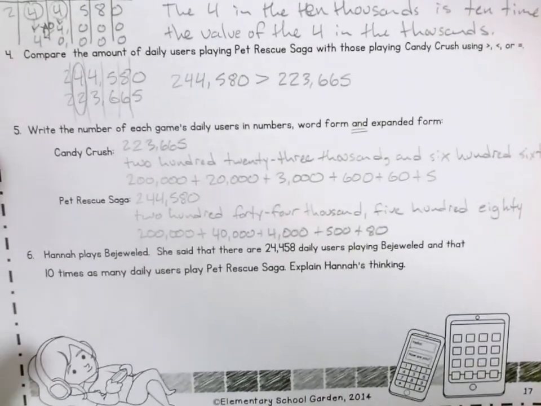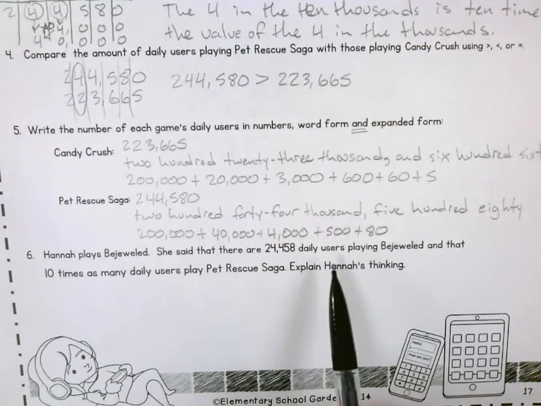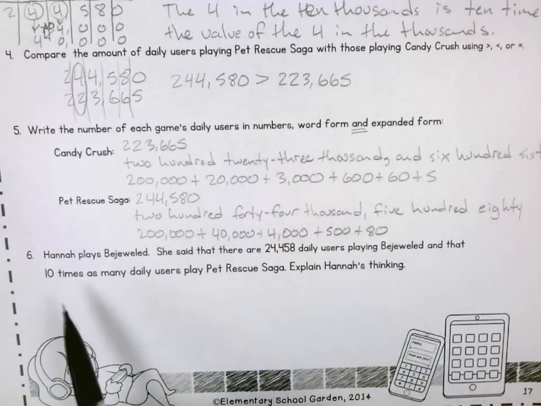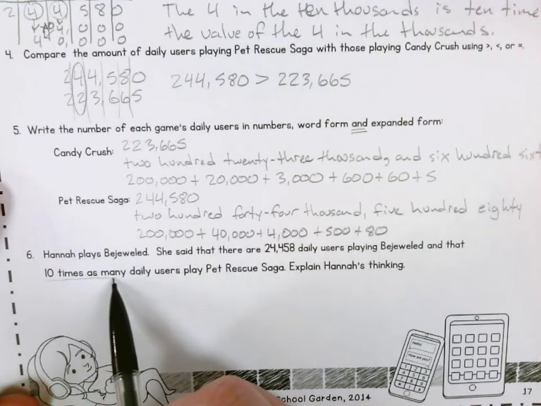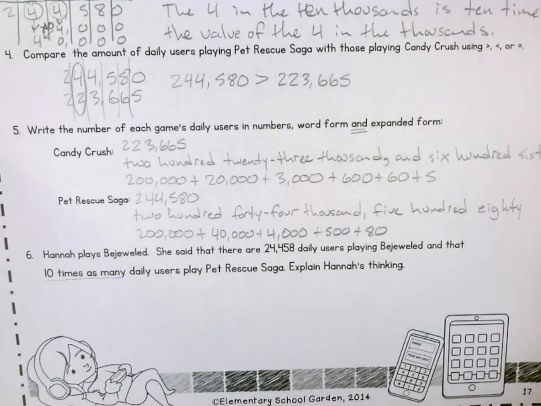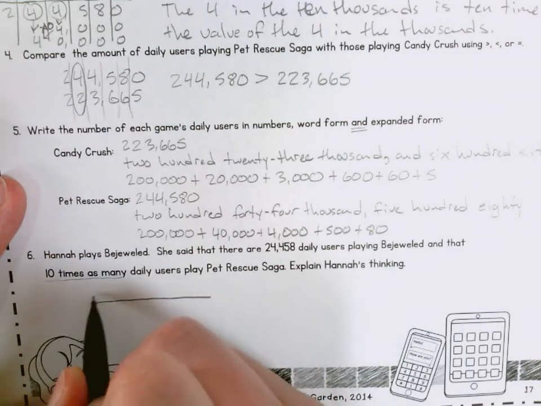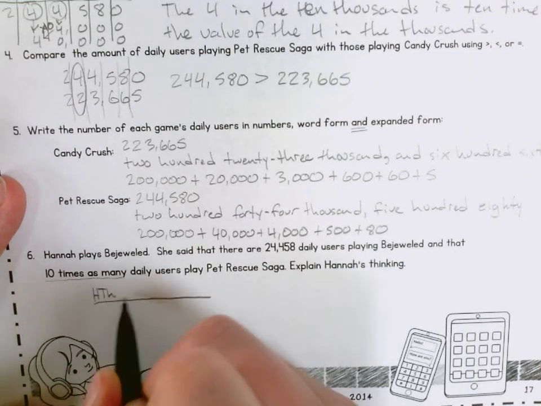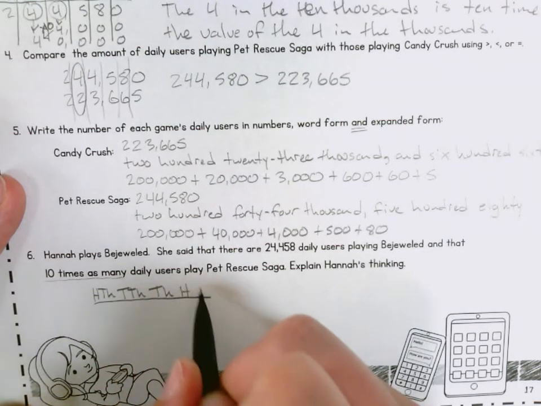Hannah plays Bejeweled. She said that there are 24,458 daily users playing Bejeweled, and that 10 times as many daily users play Pet Rescue Saga. Explain Hannah's thinking. Well, I think, again here we're talking about 10 times as many. That's best represented in a place value chart. So I'm going to start by making a place value chart. We'll start with our 100,000s, 10,000s, thousands, hundreds, tens, and ones.